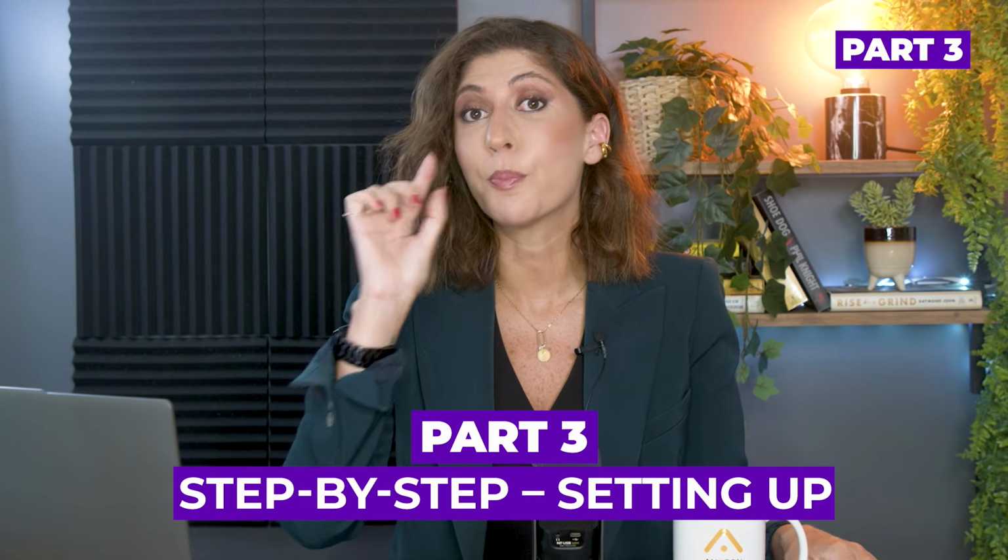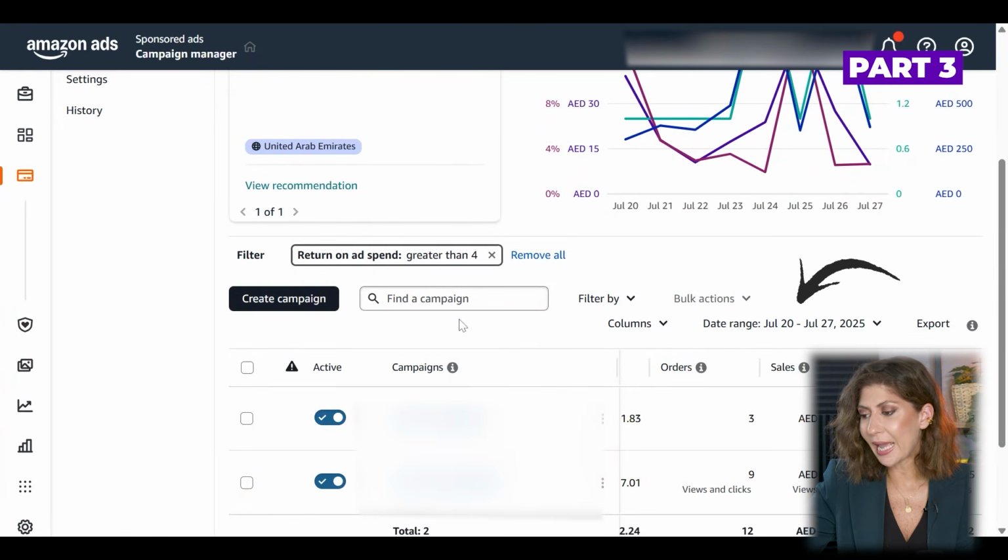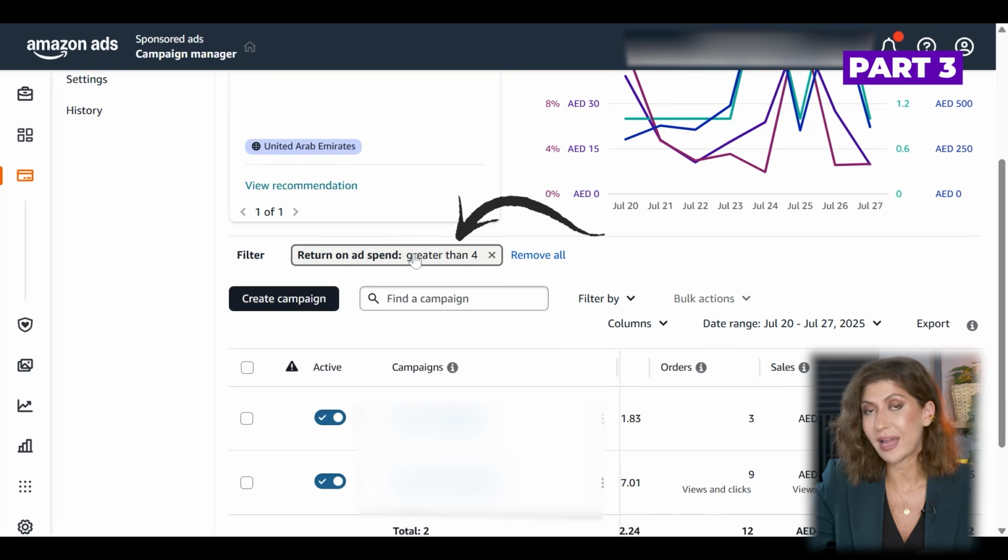So let's get going. This is the step-by-step guide of how you can create a performance-based budget rule. Number 1, I would suggest you do this only for good performing campaigns. So number 1 would be to find good performing campaigns. We're going to go to Ads Manager and set the date range for the last 7 days, and we're looking for campaigns that have proper ROAS. So I set the date range for the last 7 days, and I filtered, asking Amazon Campaign Manager to just show me ads that have a ROAS greater than 4. That is a good number for this type of account.